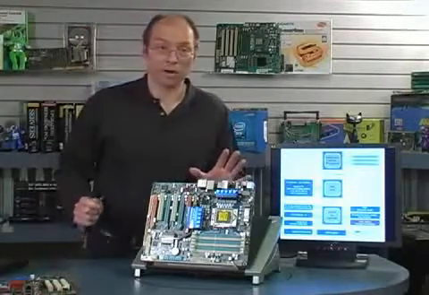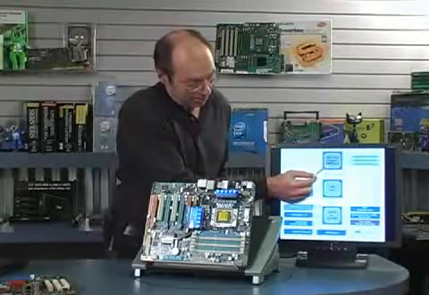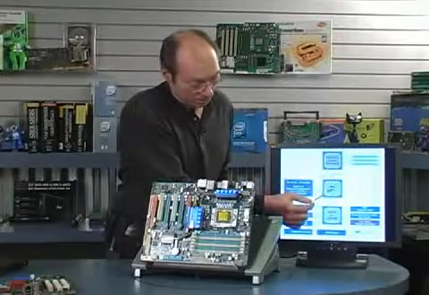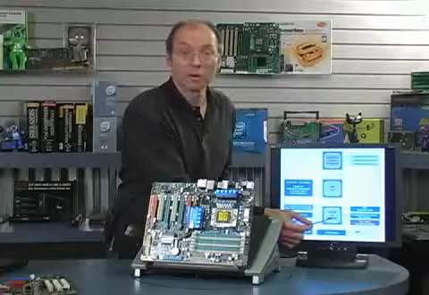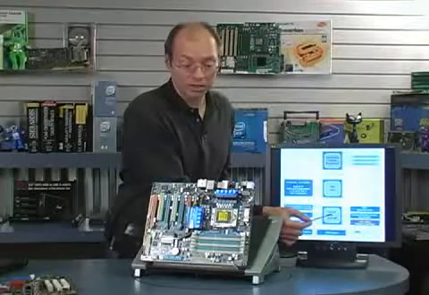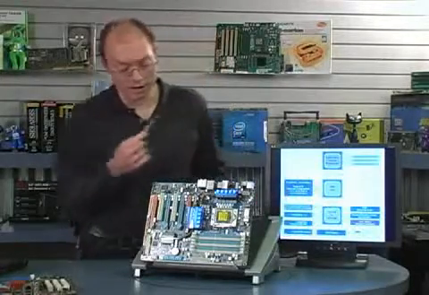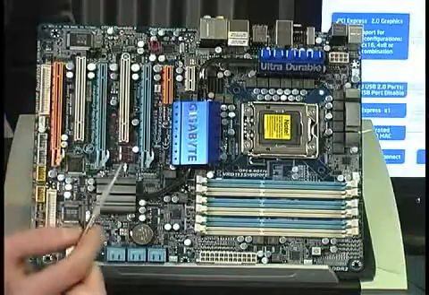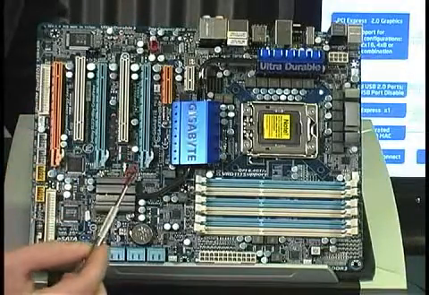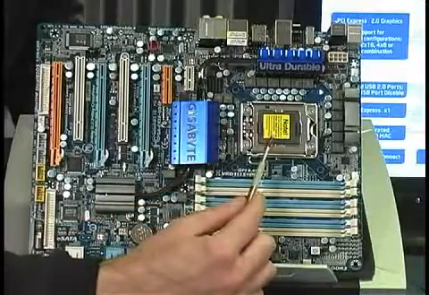Now, as I said before, we have the socket that the processor plugs into. Then we have what's called the north bridge and the south bridge component that are part of the motherboard chipset. Let's see where those are physically on this board. Well, this motherboard is what we call an LGA 1366 socket, and that is right here.